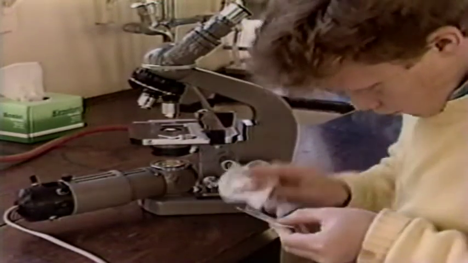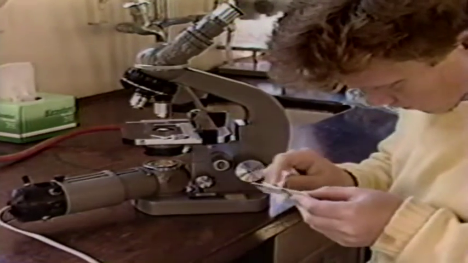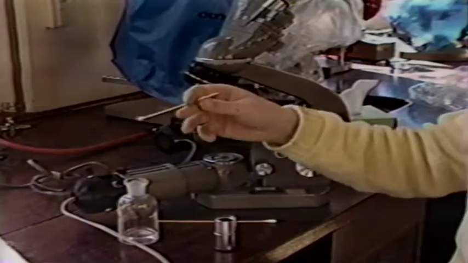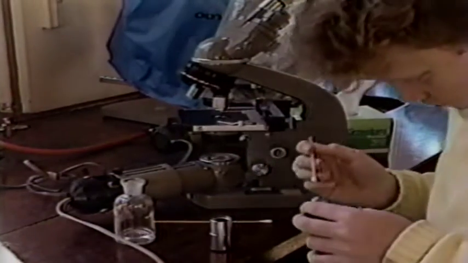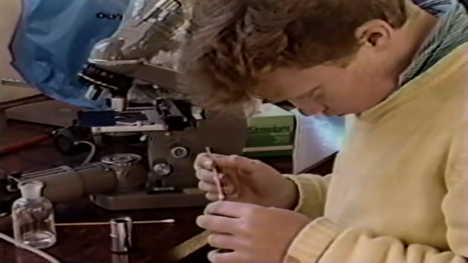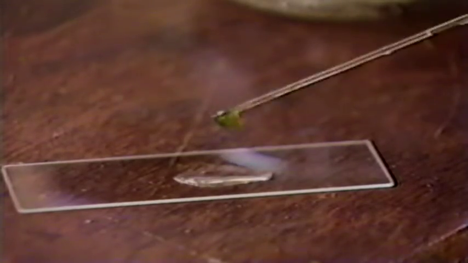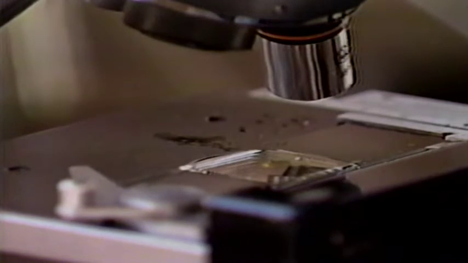But if smudges accidentally occur, lens paper can be used to remove them. If an objective lens becomes dirty, it may be cleaned by using a cotton swab dipped in benzene or ether. Water is generally used when working with living specimens. If any is spilled on the stage, it should be immediately cleaned up so that it doesn't damage the condenser.